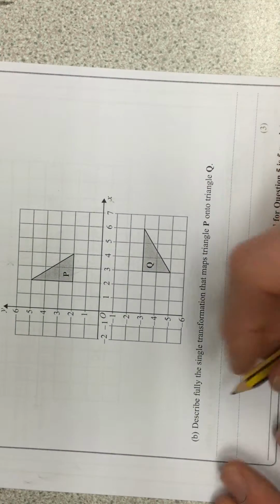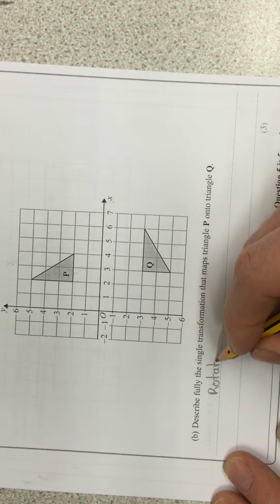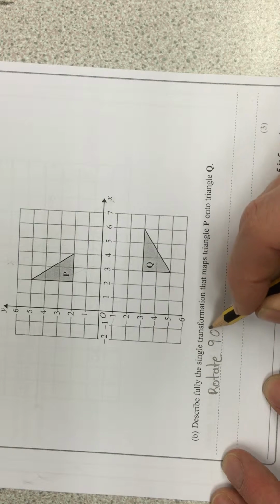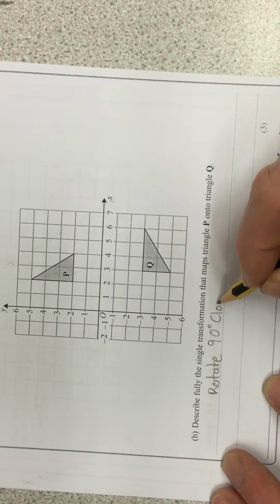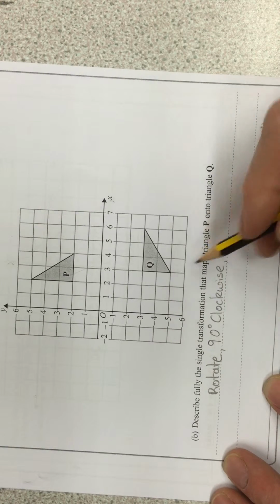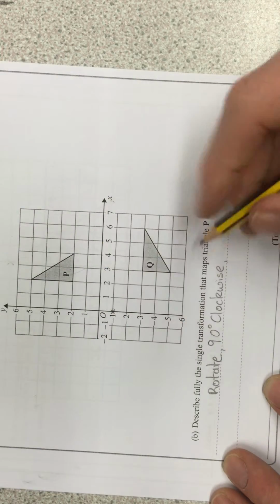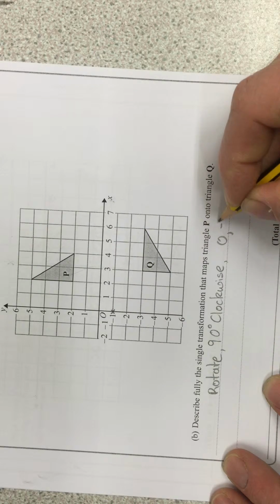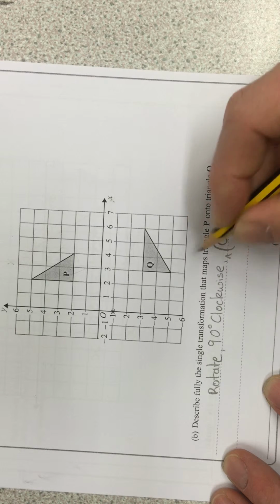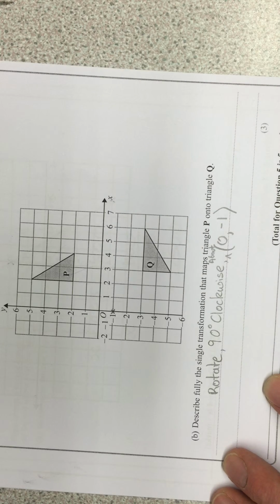3 marks for this. So the first thing is you need to state that it's a rotation. So I rotate, or rotation, 90 degrees clockwise. There's your second mark. And then your third mark is about the centre, and that was my centre point there. So that's 0 along, minus 1 down. So 0, minus 1. About 0, minus 1. There we go.